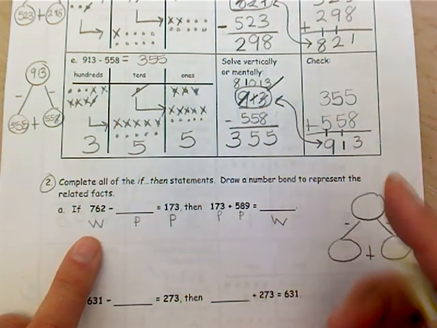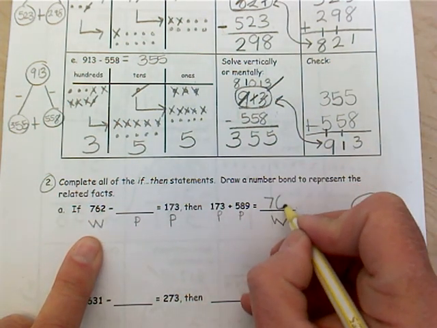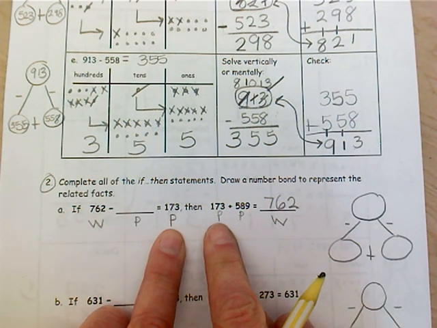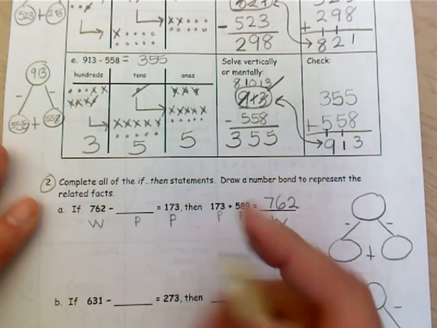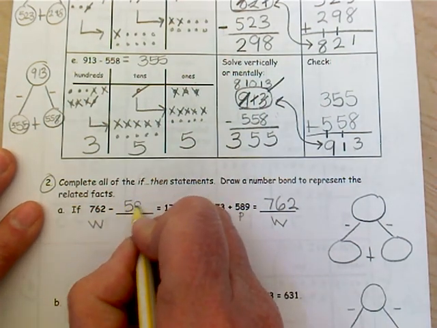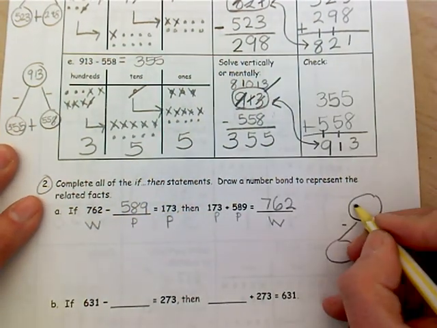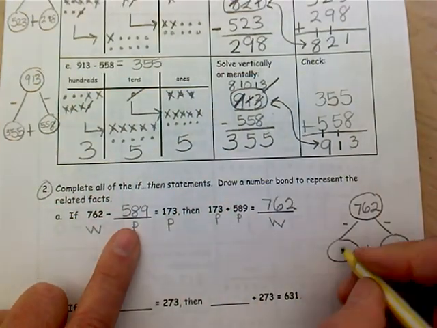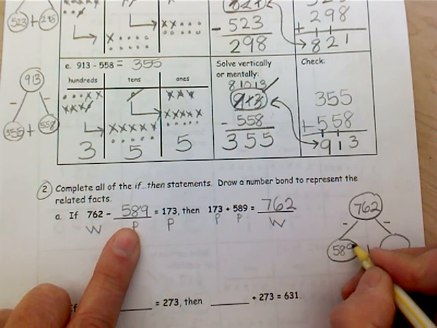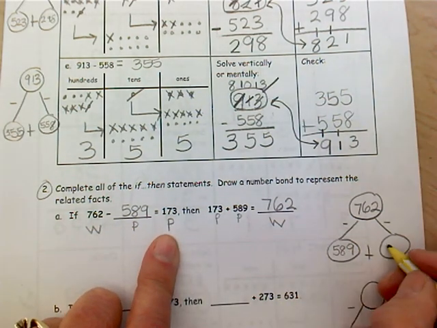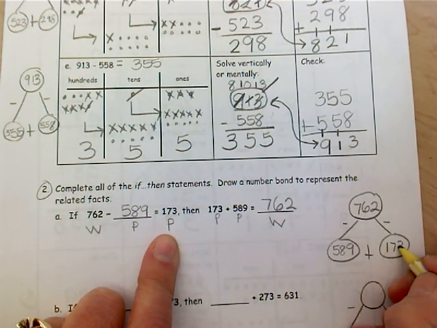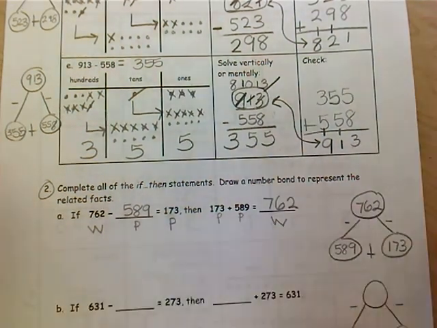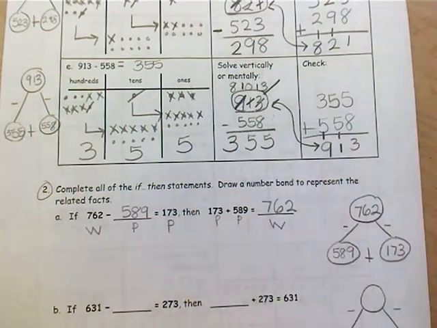Well, what is my whole? Well, my whole is 762, and I know one of my parts is 173, so my other part must be 589. So 762, which is my whole, take away 589 will give me my other part, which is 173. That one was pretty easy because all of the parts of my number bond were represented.